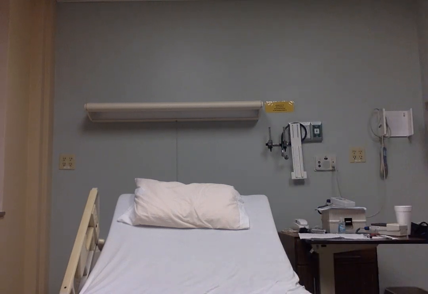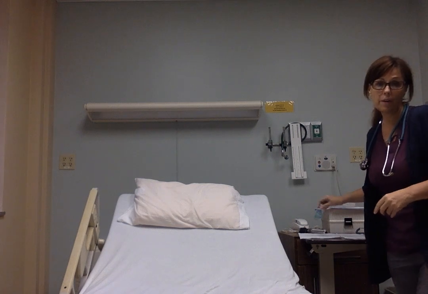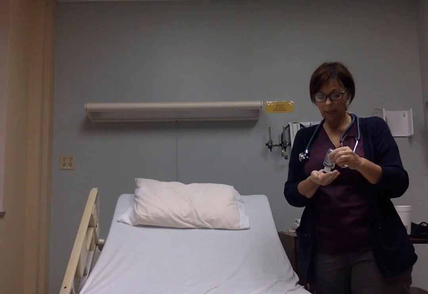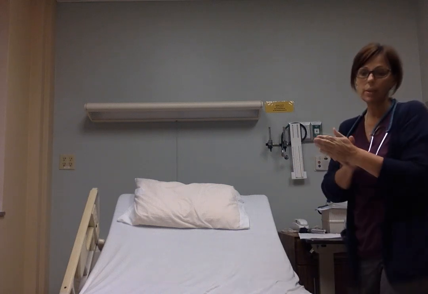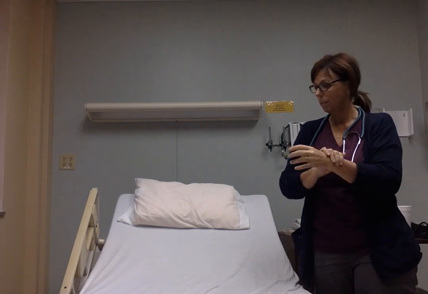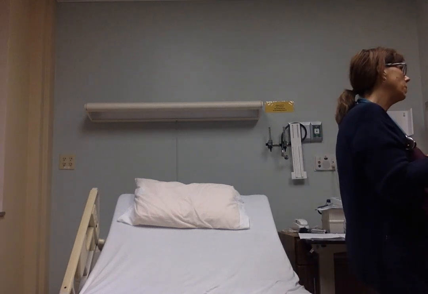While I'm waiting for my patient to come into the room, I'm going to go wash my hands with soap and water. All right, we've done that. We're doing that for infection control. I'm also going to use some hand sanitizer just for an extra precaution, and I have wiped down with alcohol all my equipment and my stethoscope. So now I'm going to have the nurse bring my patient in.